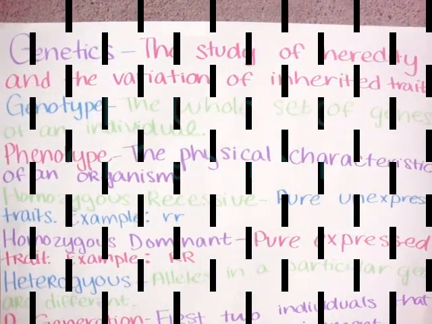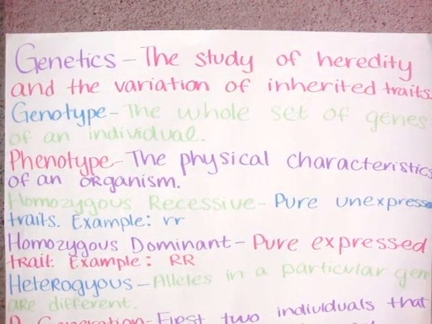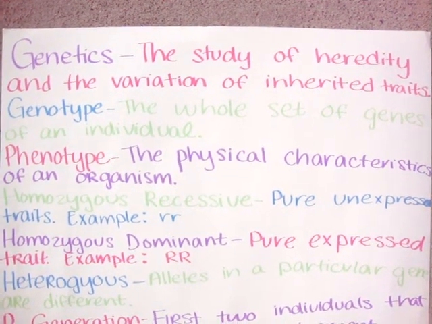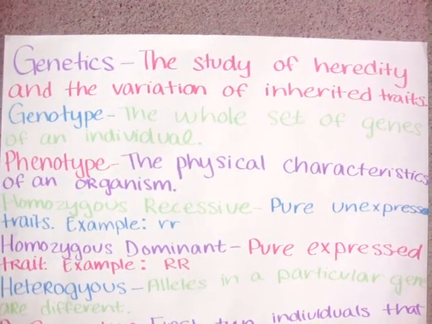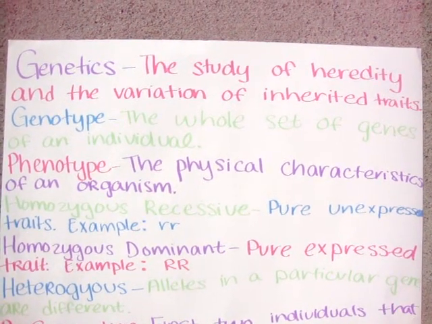The study of heredity and the variation of inherited traits. Genotype, the whole set of genes of an individual. Phenotype, the physical characteristics of an organism. Homozygous recessive, pure unexpressed traits.